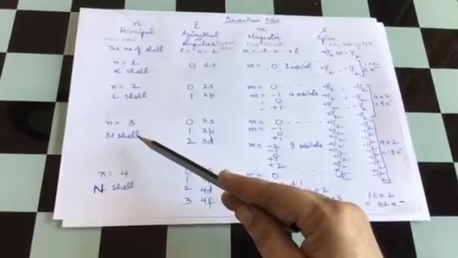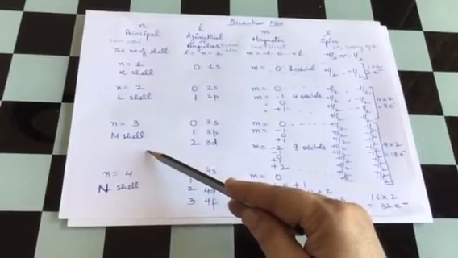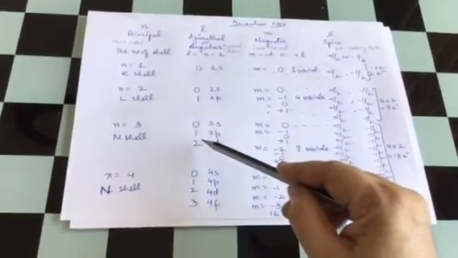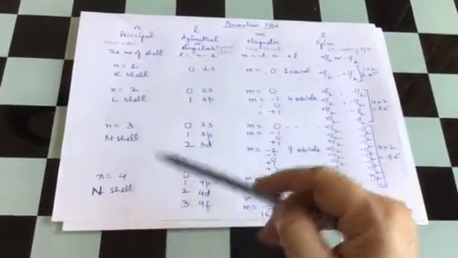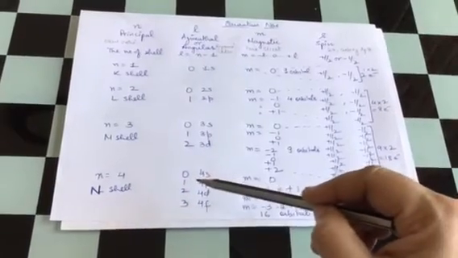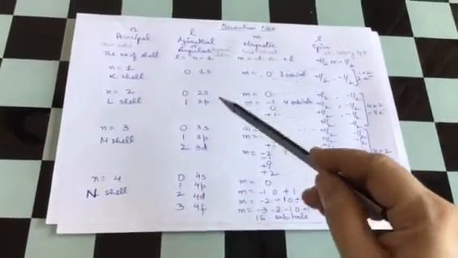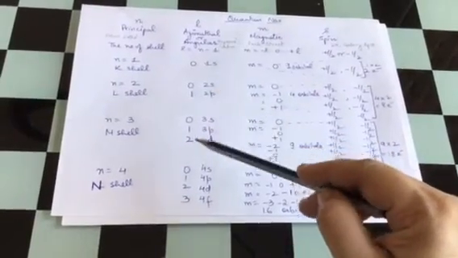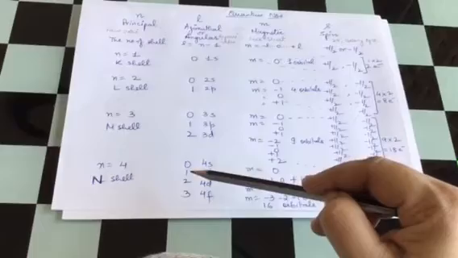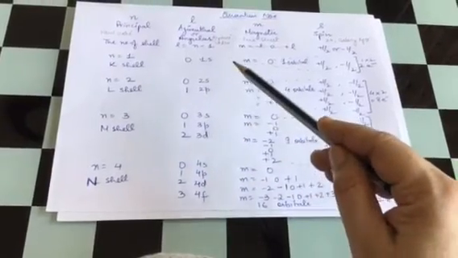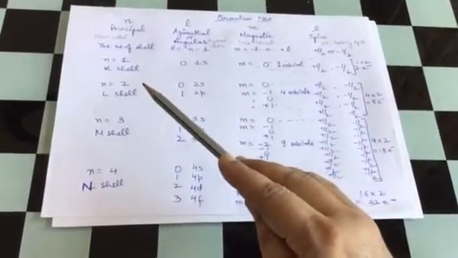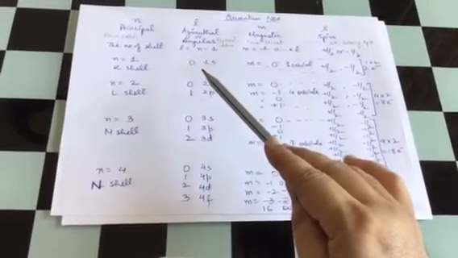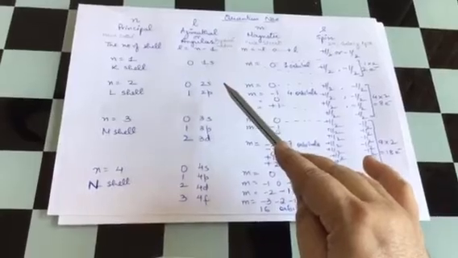So if it's M shell, n equals 3, then according to the formula n minus 1, it can be 0, 1, 2. And for the fourth shell, it has to be 0, 1, 2, 3. One interesting feature I would like to represent here, 0 is coming multiple times, 1 is coming multiple times. Do not get confused. So this is the first shell which has one street whose number has been given 1s.